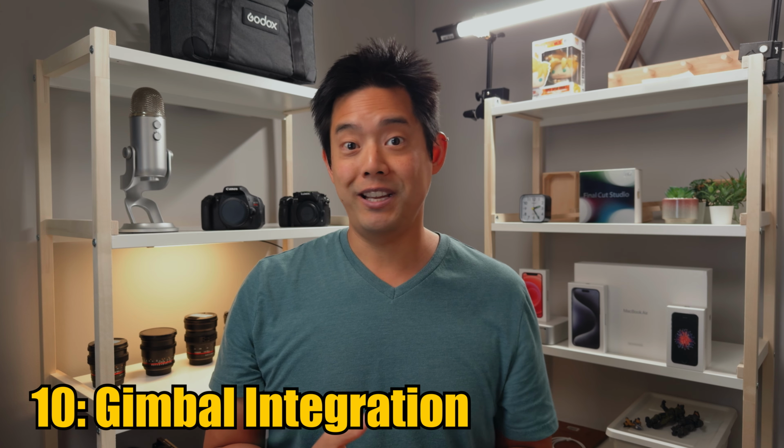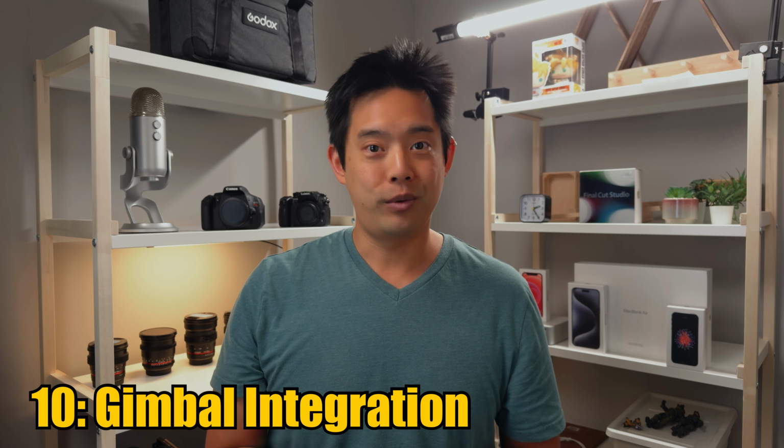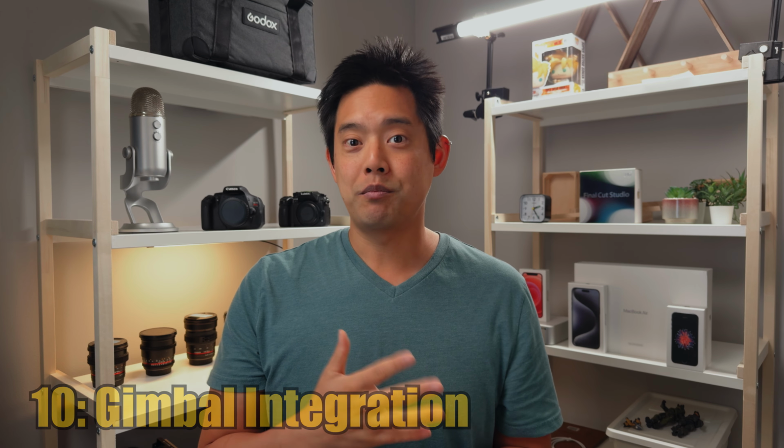The 10th feature is having a joint venture with either DJI or Insta360. Both of them have smartphone gimbals. While they both have their own apps, they're not necessarily the full-featured ones we want, but they do have some features like tracking so that the camera and the gimbal will move together.